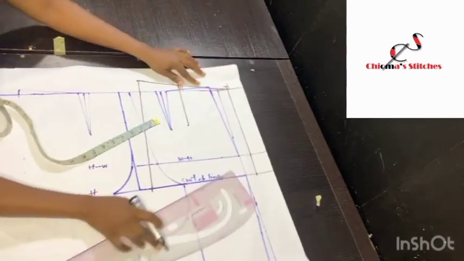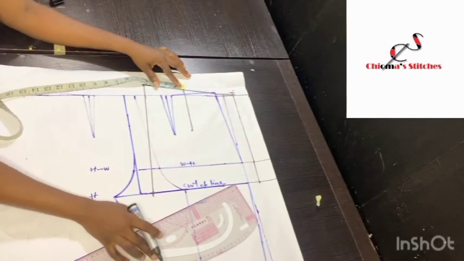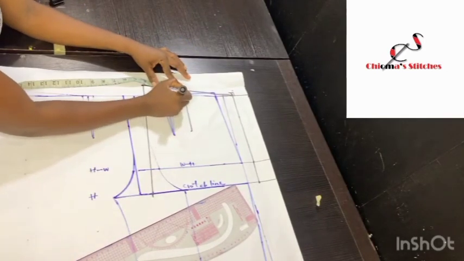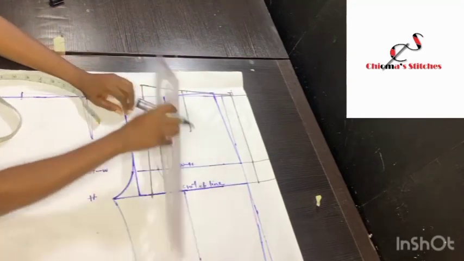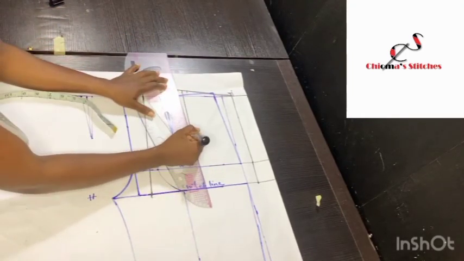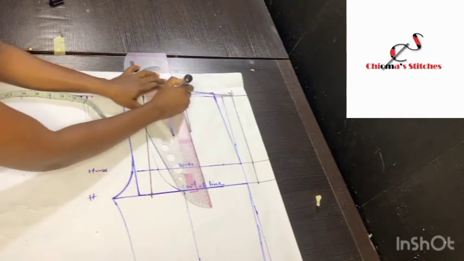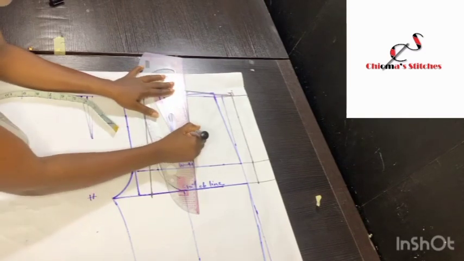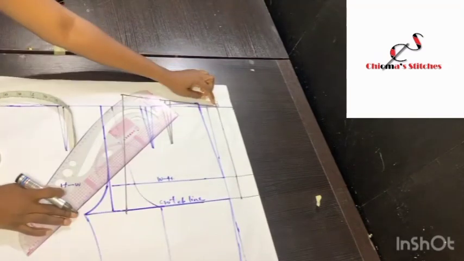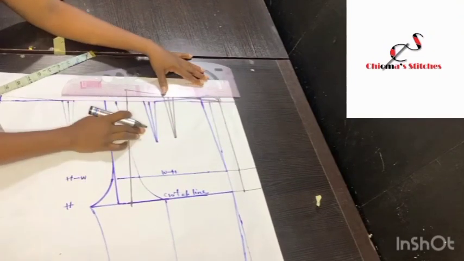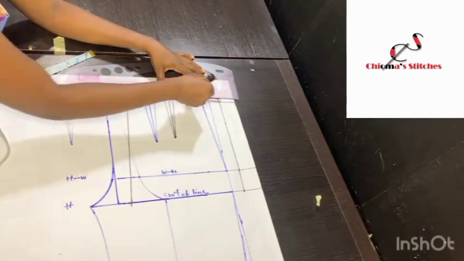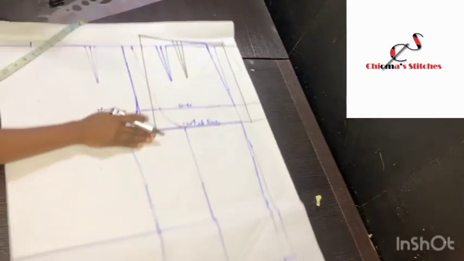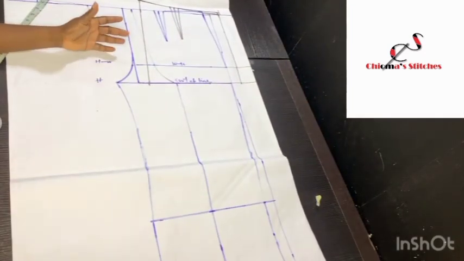Okay, so here, now I can take out the darts, 1 inch: half an inch here, and half an inch on this side, and I will rule it. And then for that half an inch we went up here, I'm just going to connect that half an inch to meet this first dart line. Okay, now it's making more sense.